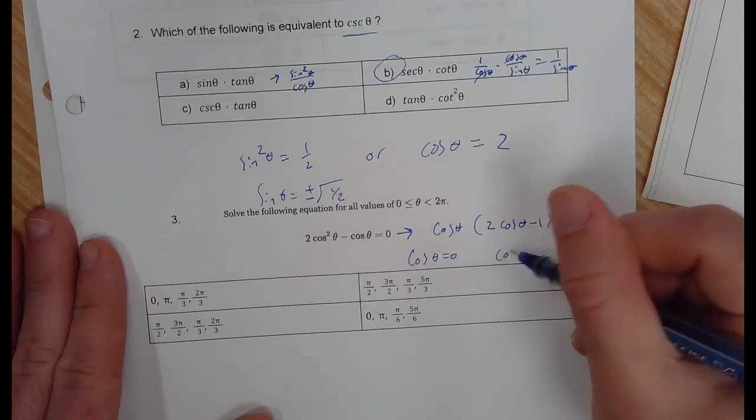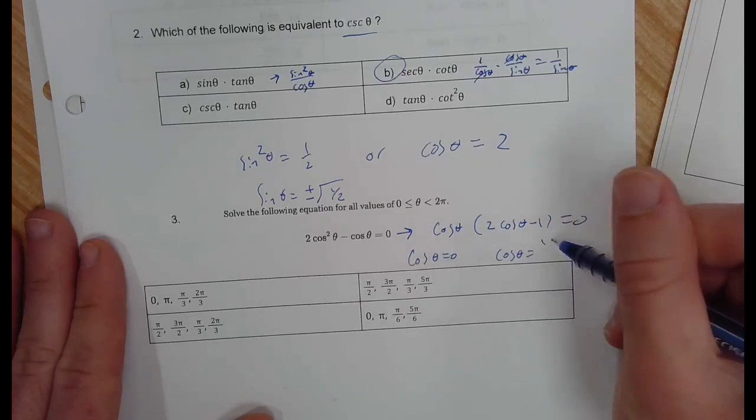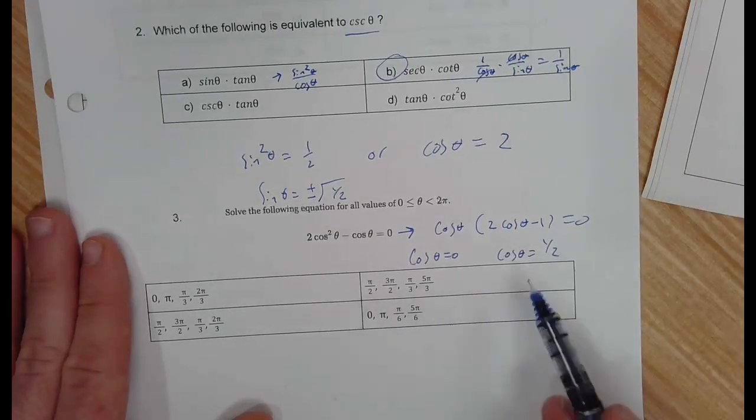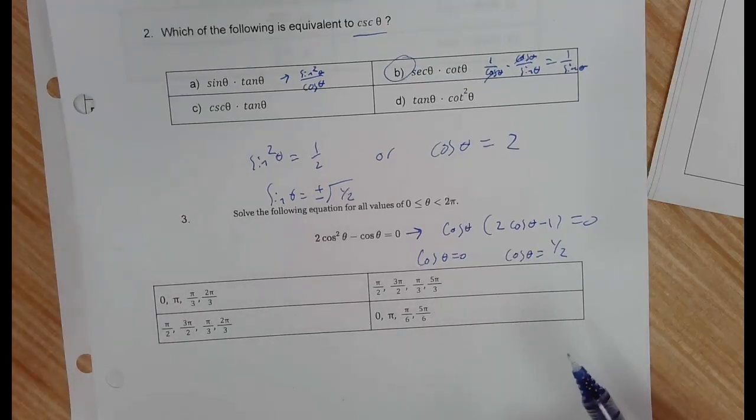And cosine theta equals 1/2. And then we say, okay, well, where on the unit circle does this happen? So again, during your test, guys, everything will be on the unit circle. There won't be any kind of inverse trig on the calculator. It'll all be in the unit circle.